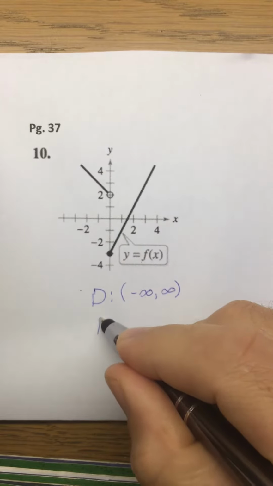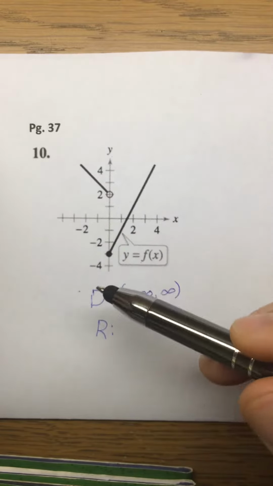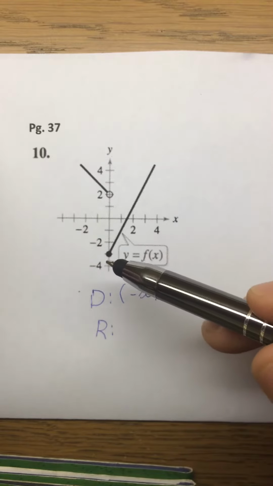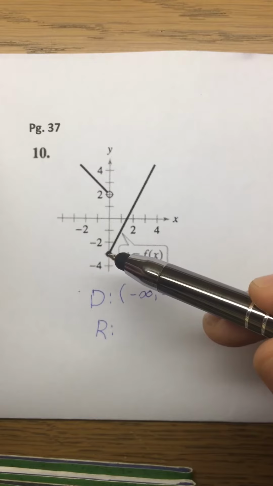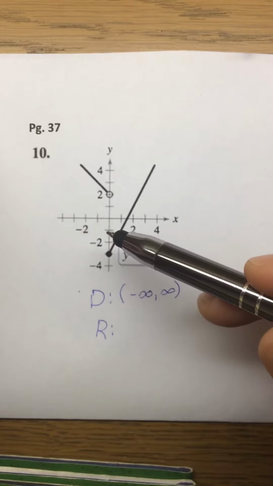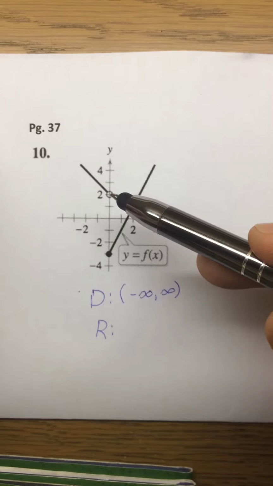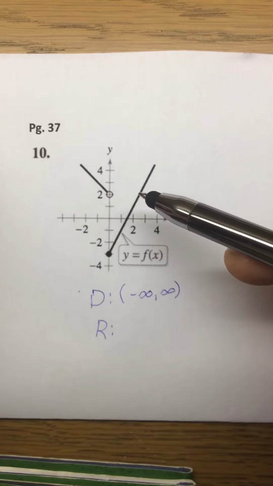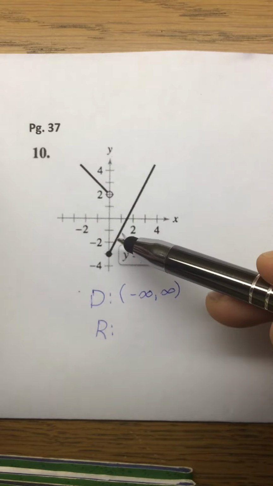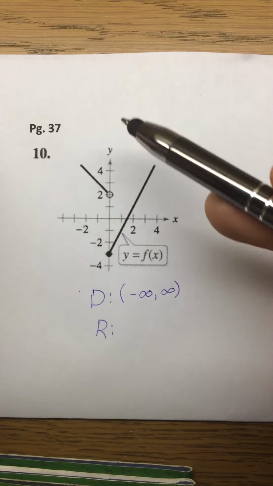Alright, and let's go ahead and take care of our range now, looking at this graph. Our range, instead of going left to right, we're going bottom to top. So the first point that has an answer is a y value of 3. So the range is going to start at 3. And as I go up, every single y value, even this one, a lot of people say, oh, 2 doesn't have an answer. Yes, it does. It's over here. So because of this part of the function, our range is going to be negative 3 all the way through infinity on the y values.